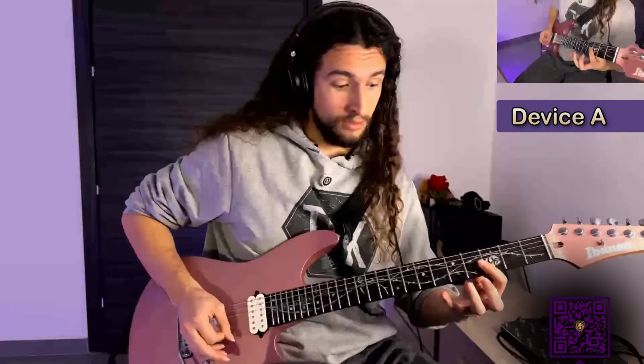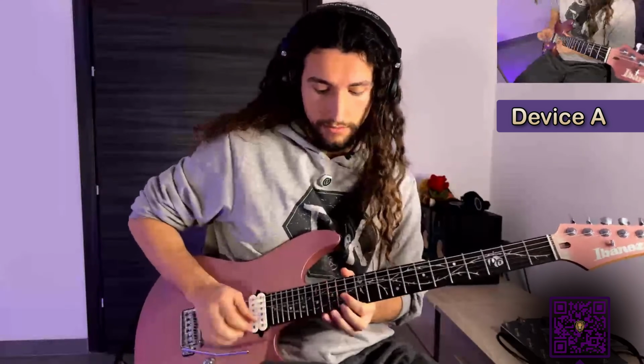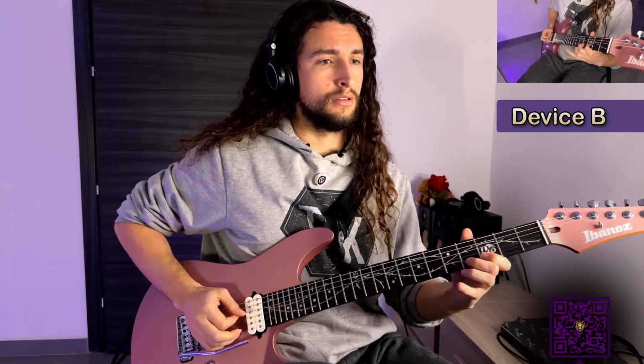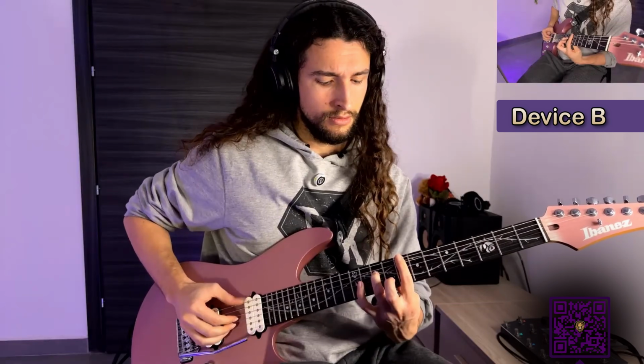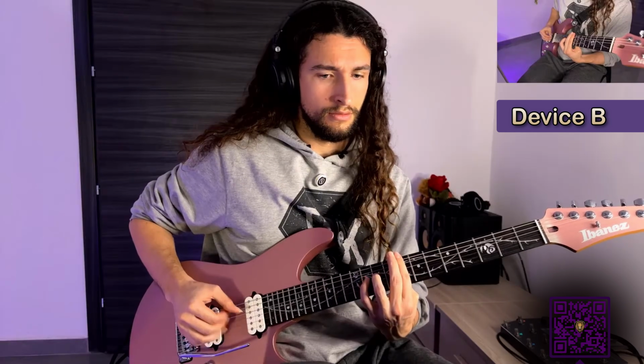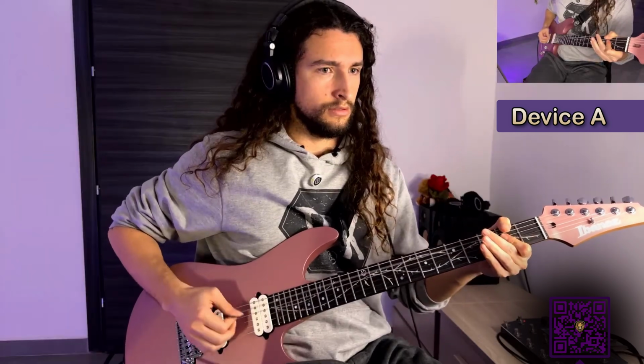Are you ready for the EQ pedal? So let's go. Jump to device A. And now I will do the last pedal because it's the boost. Humbucker.